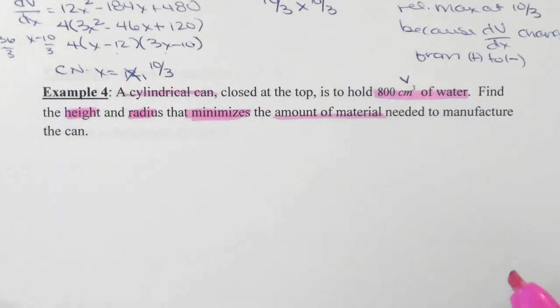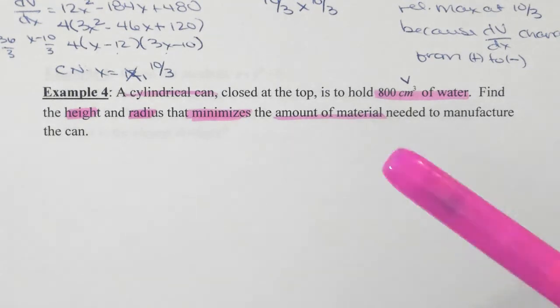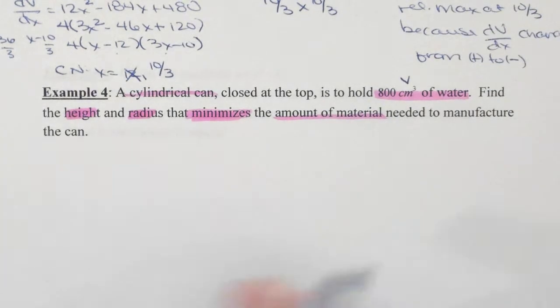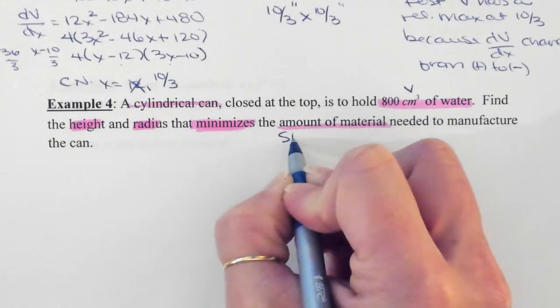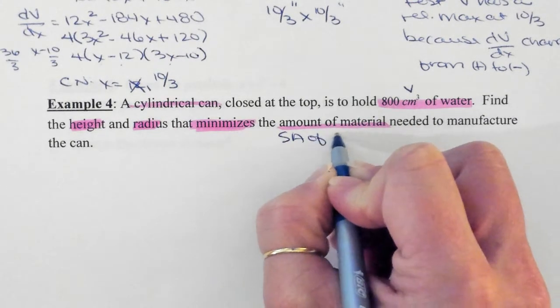So we are environmentally conscious here to manufacture this can. If I want to know, there's no soup or anything in this can. So is the can technically hollow? If I want to minimize the amount of material, what am I calculating? The surface area, that's right. So we're looking for the surface area of basically a cylinder.